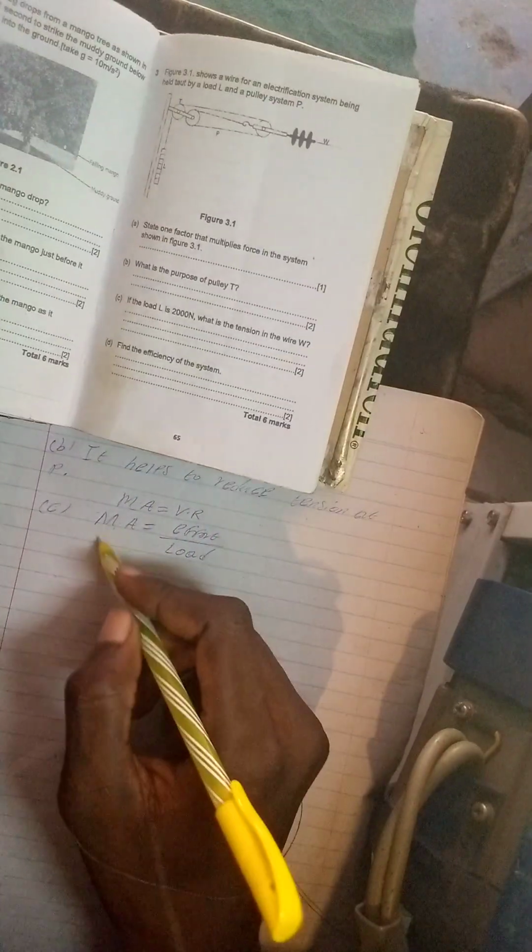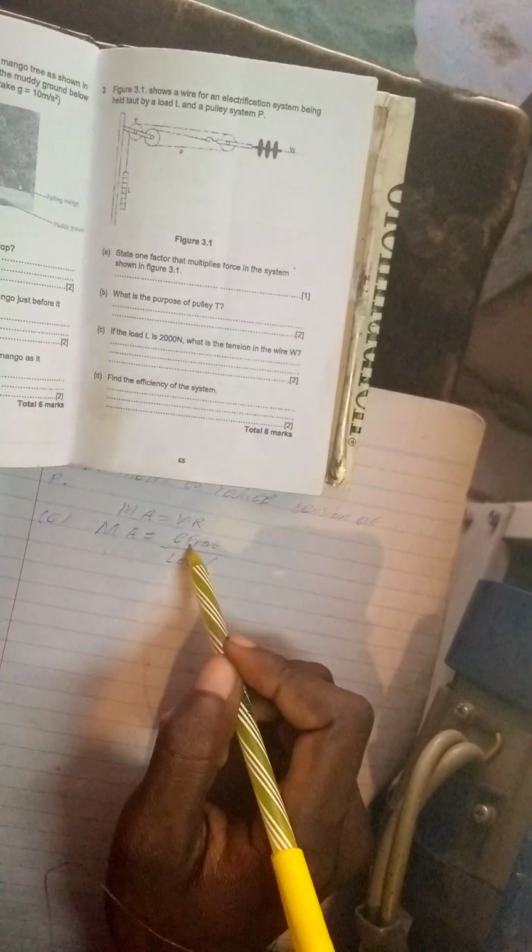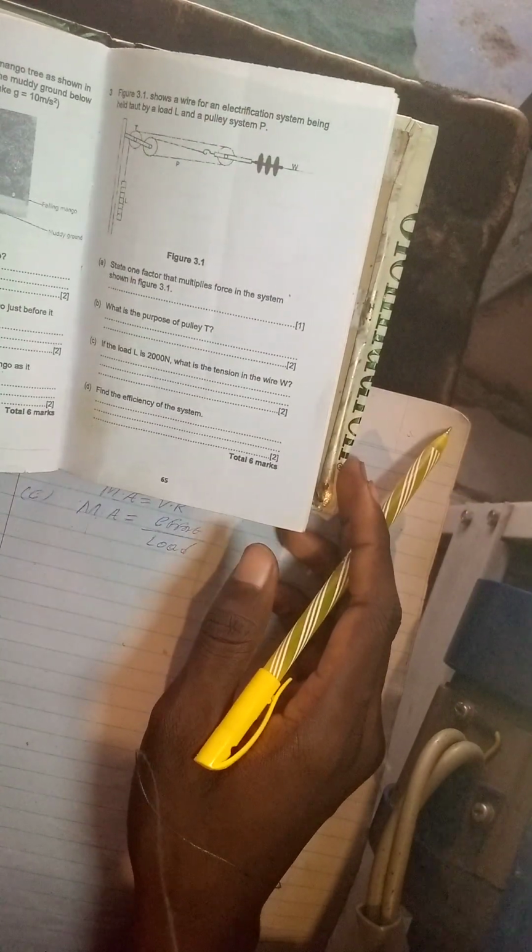So meaning we need to find what? The mechanical advantage. Effort is the tension which is being used at W, so technically we need to find the effort. How do we find the effort? We need to find the mechanical advantage.